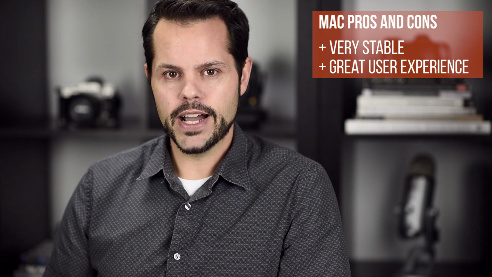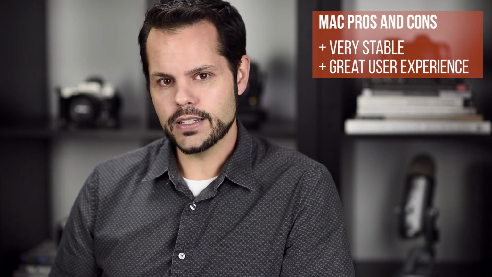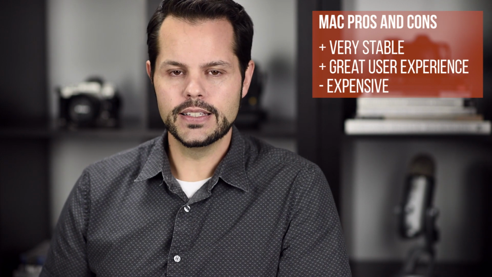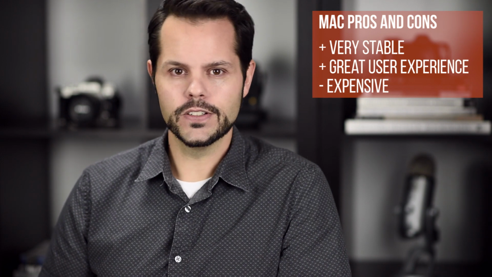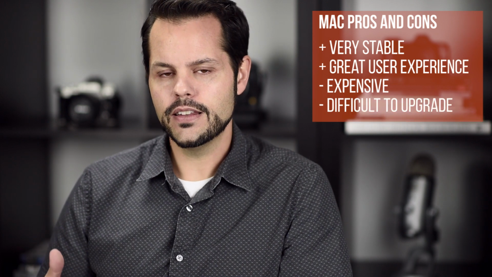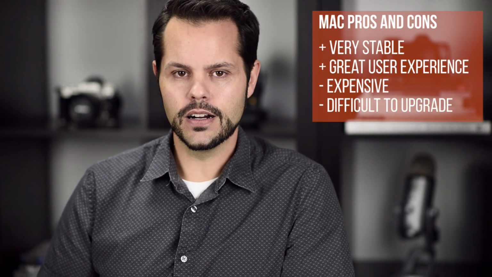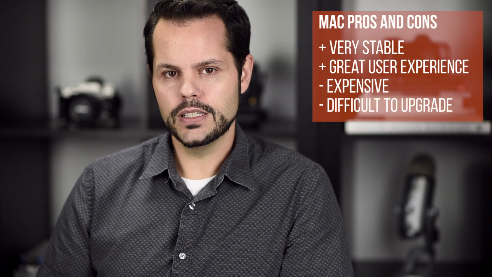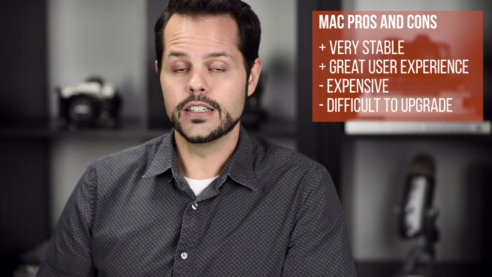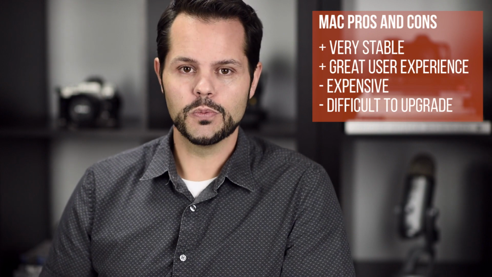But this doesn't mean that Macs are perfect. They do have some drawbacks of their own. For example, they're typically more expensive than PCs, and this can make them cost prohibitive for some photographers. Another big drawback can be that they are not nearly as expandable as PCs are. They're pretty much a closed system, and getting in and trying to change any of the hardware inside is a very involved, if not impossible, procedure.